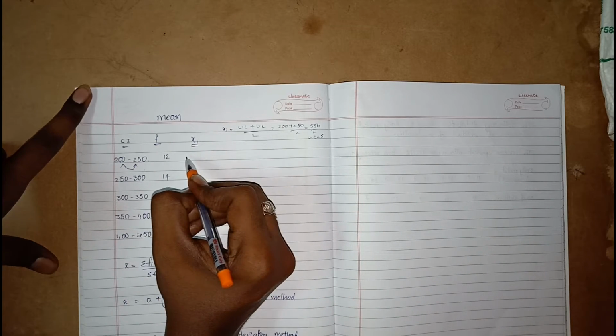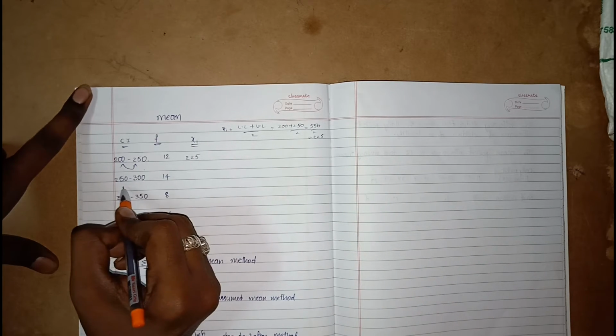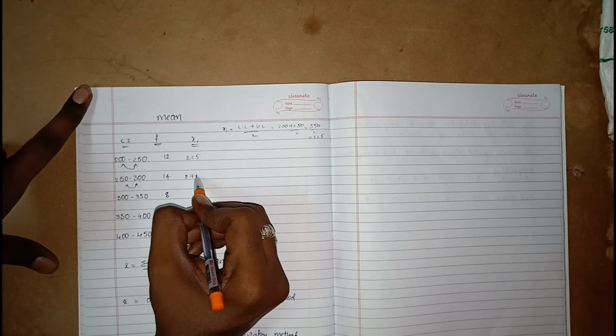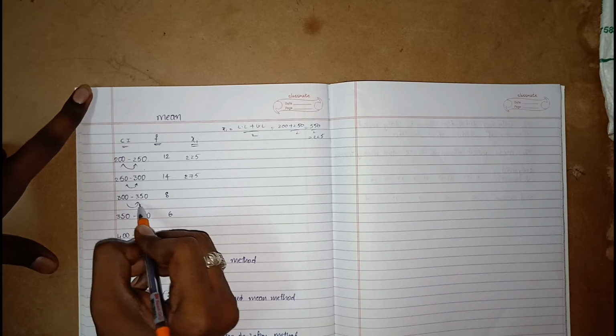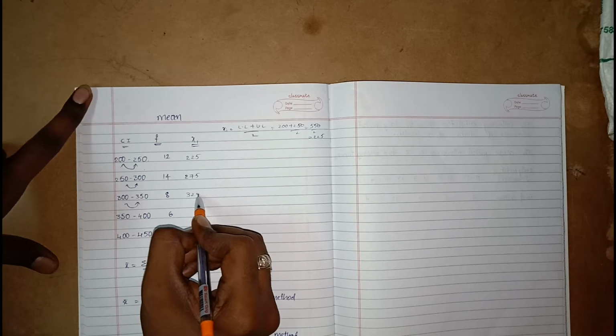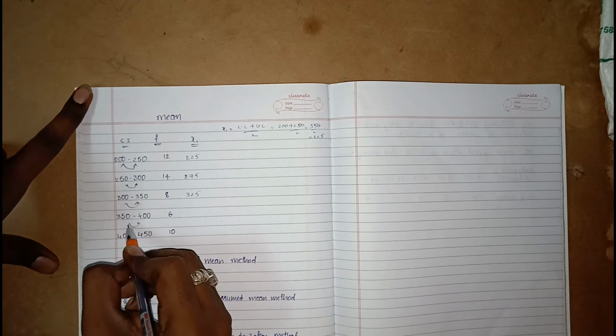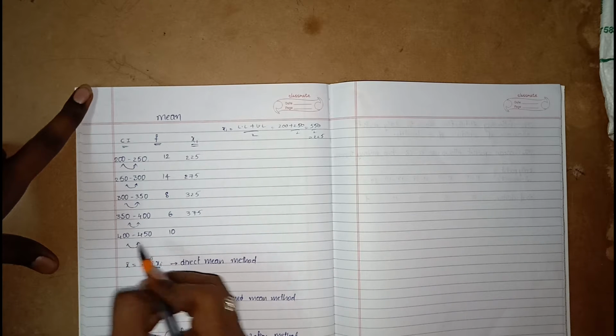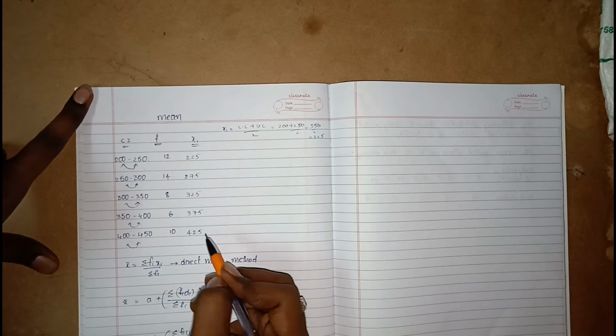Or you can directly guess 225. The midpoint of 250, 300 is 275. 300, 350 midpoint is 325. 350, 400 midpoint is 375, and 400, 450 midpoint is 425.